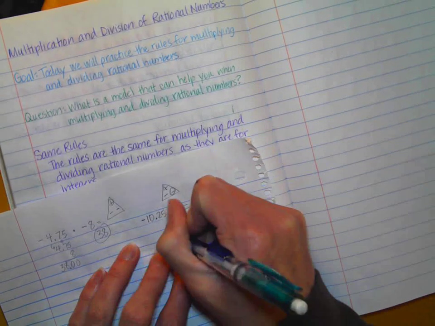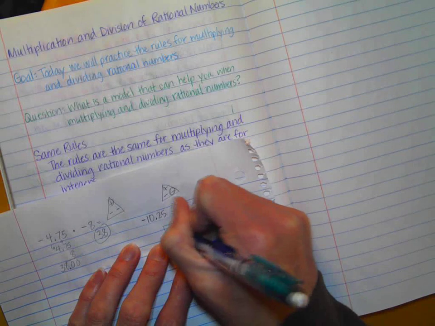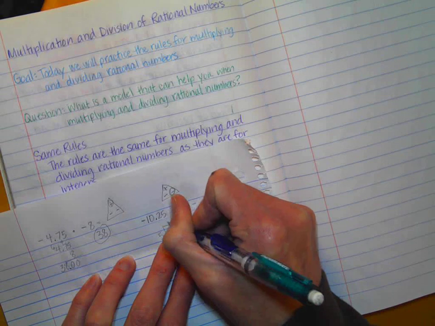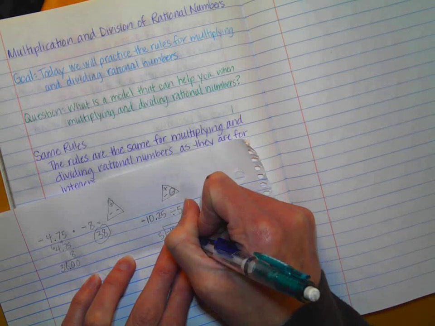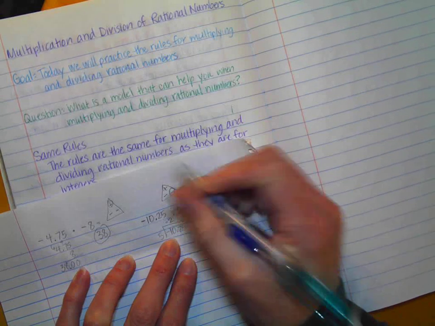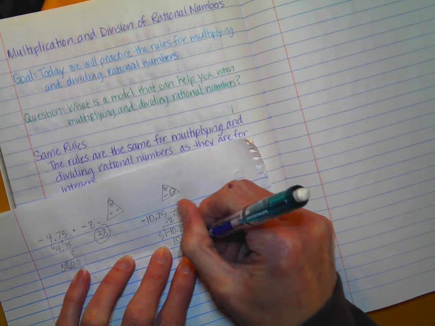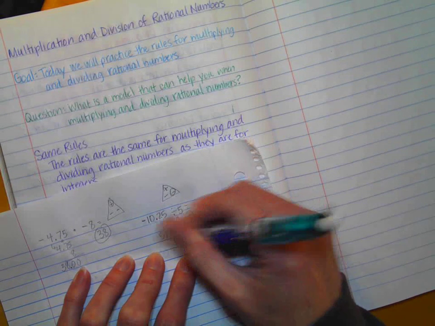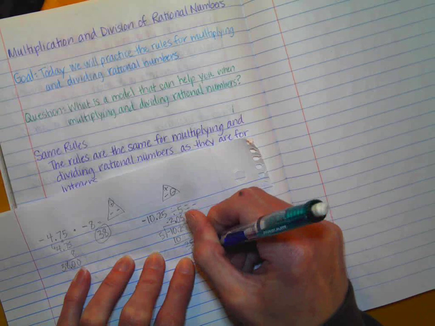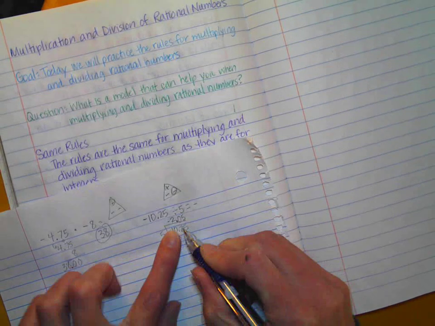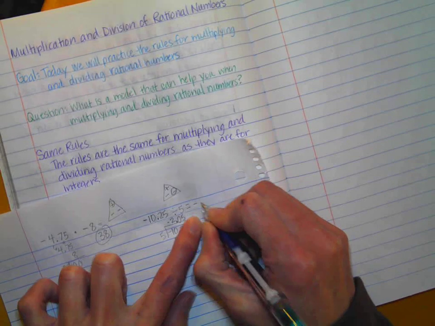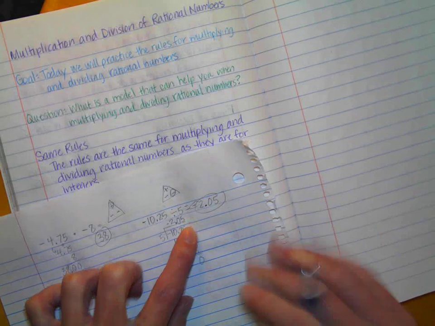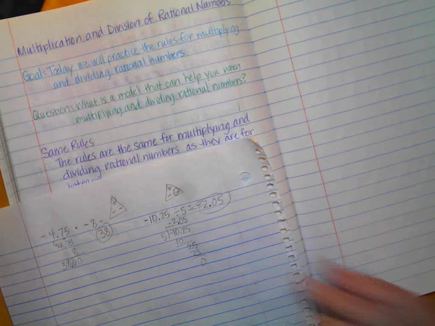So I know that I need to have a negative answer, and now I'm going to do negative 10 and 25/100 divided by 5. Can 5 go into 1 by itself? No. Can 5 go into 10 evenly? Yes, and I know my answer is going to be negative, so I have 2, that's a 10. Bring down the 2, put a decimal point. 5 can't go into 2, so I put a 0. Bring down the 5, and I get 25. And now my answer is a terminating decimal, and my answer is negative, so the answer is negative 2 and 5/100.